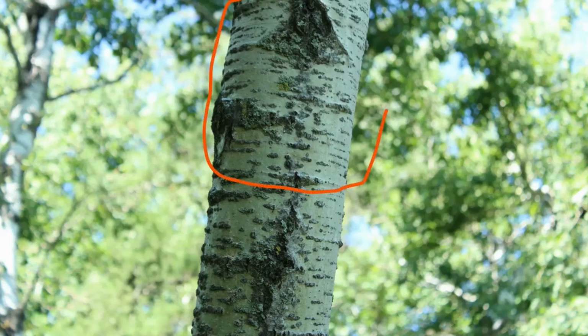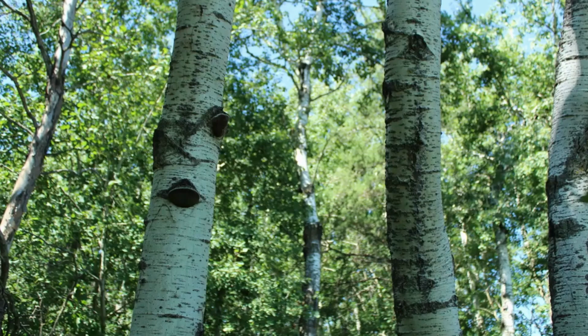The first thing you may notice is how the bark is white like a birch tree, but it's smooth with small bumps all over, which is nothing like how a birch tree actually looks. This clump of aspens is a good example of how aspen trees have a triangular shape on the bark, which I've highlighted right here. Aspens also tend to grow in large groups or clusters, unlike birch trees do.